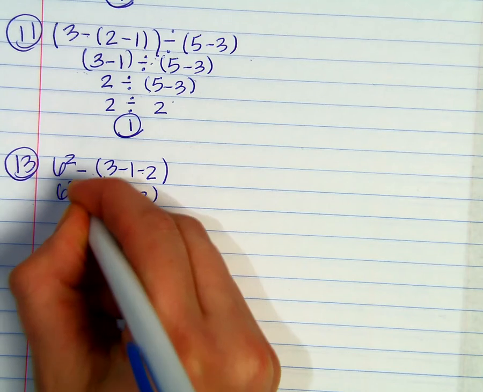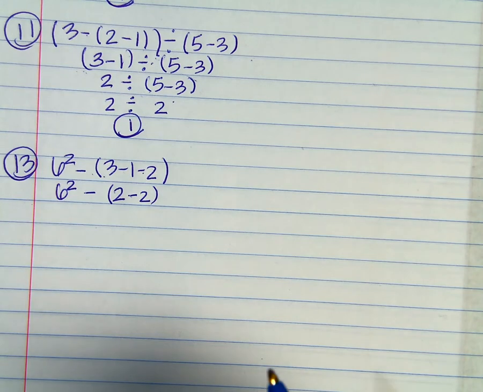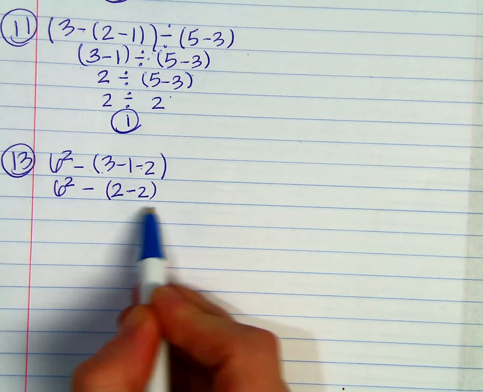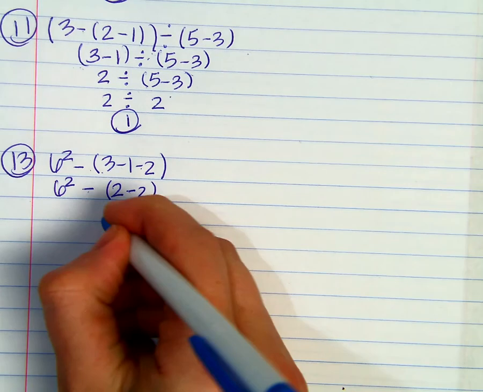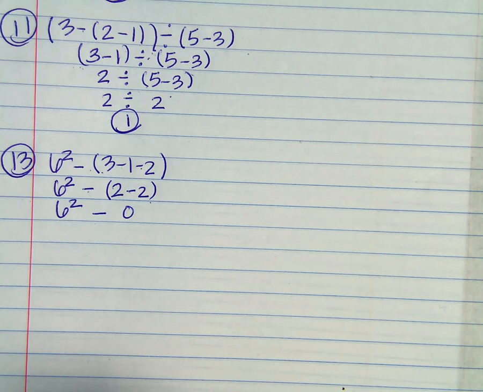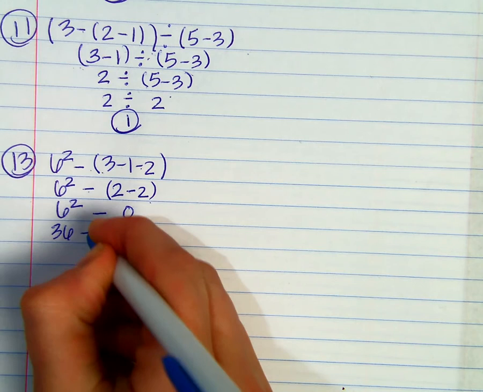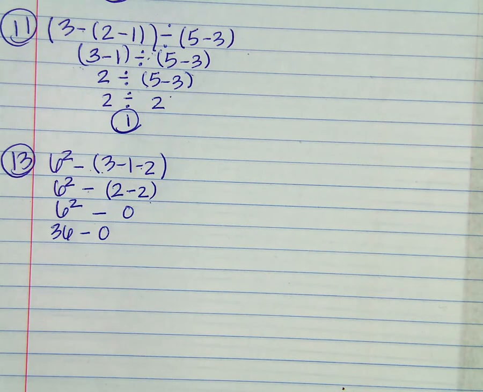You also need to keep your parentheses because you didn't do everything that was inside of it yet, and I've brought everything else down. Still have a set of parentheses here to work with, so 2 minus 2 is 0. Now that I've done everything inside this set, I can drop the parentheses. This minus gets dropped down, along with 6 squared.